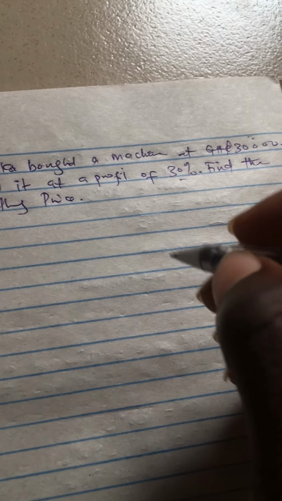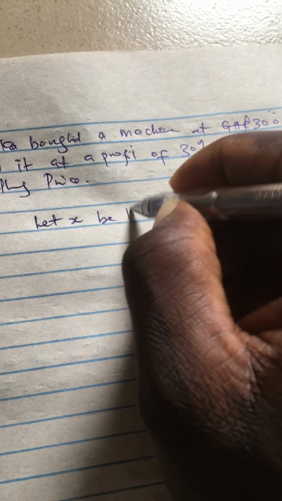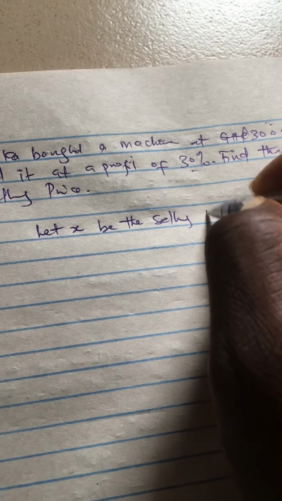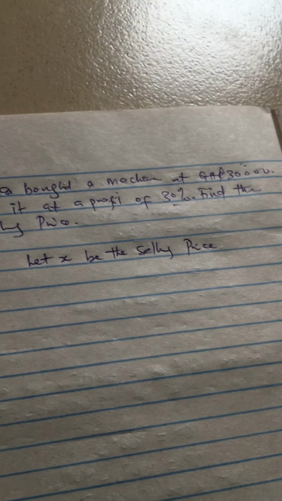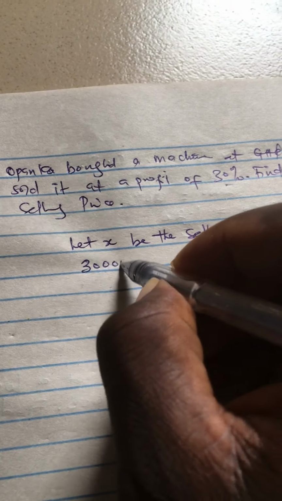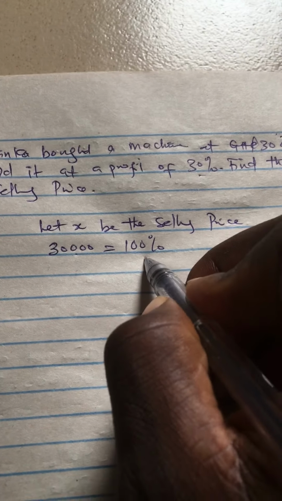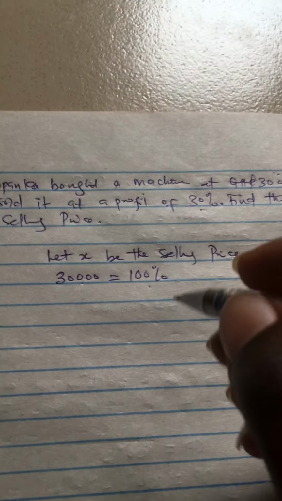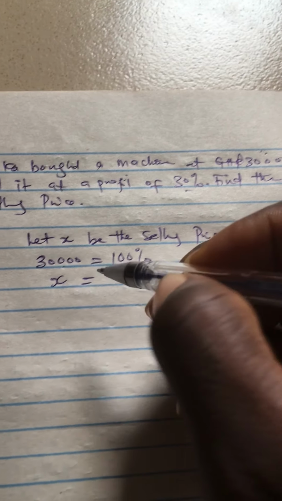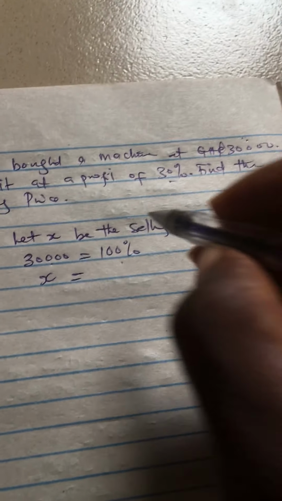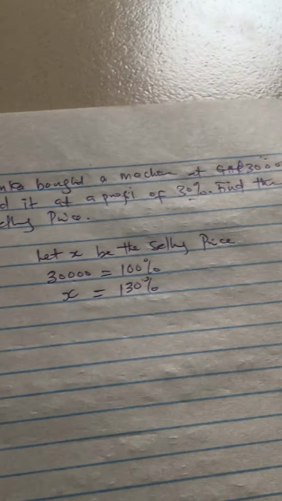So this is our cost price, this is our profit percentage. So we have to find the selling price, right? We don't know the selling price, so let x be the selling price. Our cost price, 30,000, is always equal to 100%, because I told you cost price is always 100%. Now the selling price, we don't know. And we know that they made a profit of 30%, so it will be 130%, right?